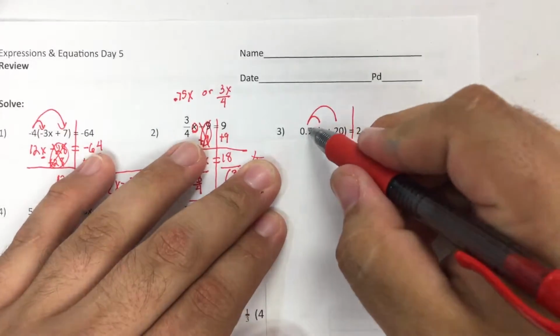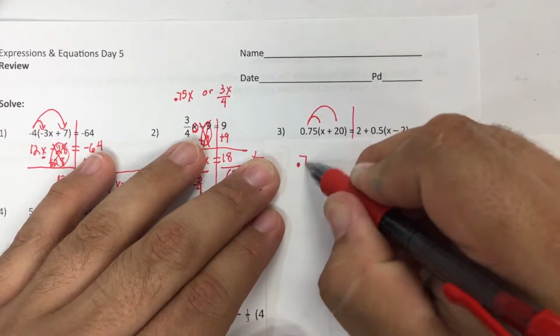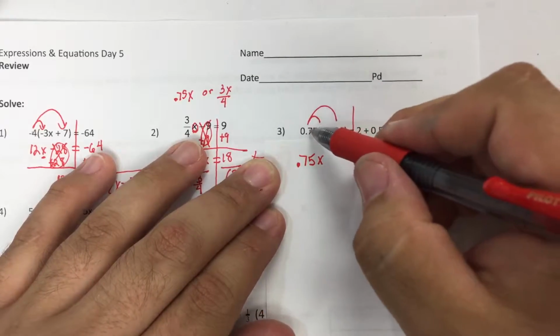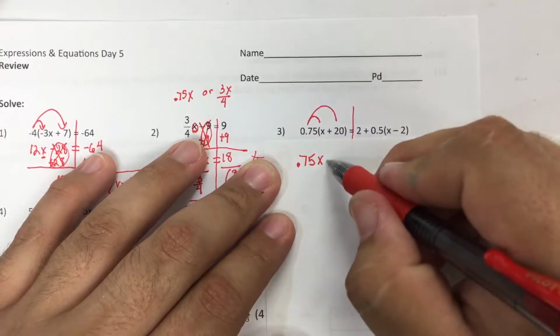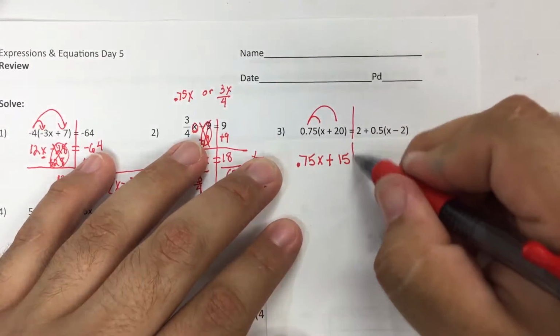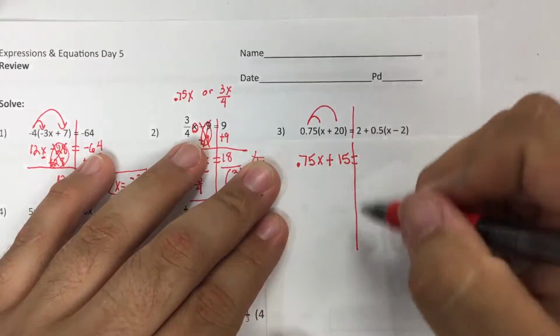When we do this, we have 0.75 times x, which is 0.75x. And it's positive, so it stays positive. When we type 0.75 times 20, we get a positive 15. Okay? Equals. Now remember, that's what this long line means.